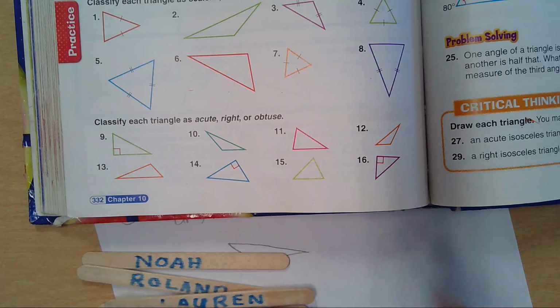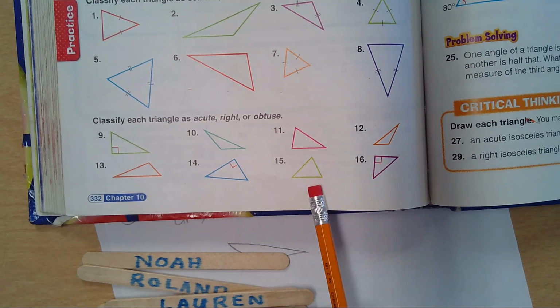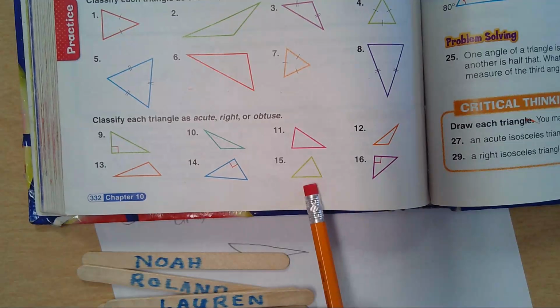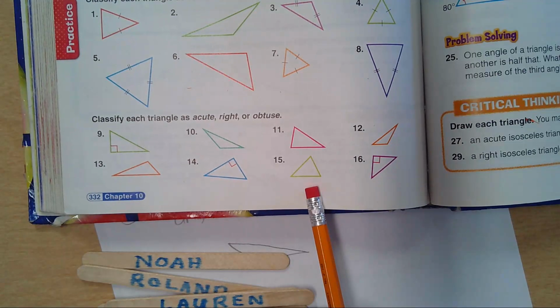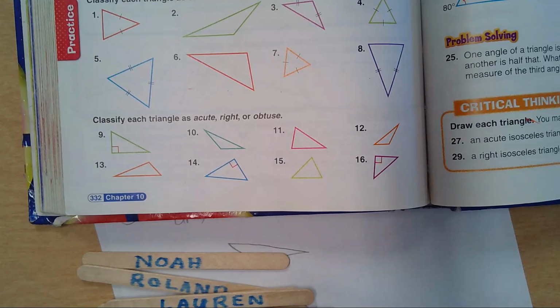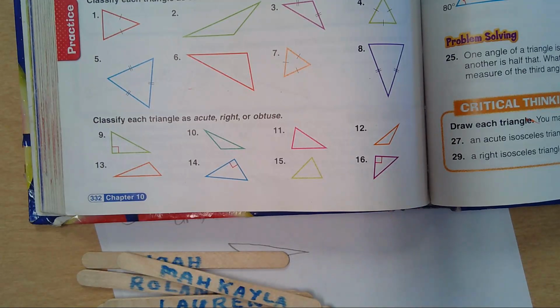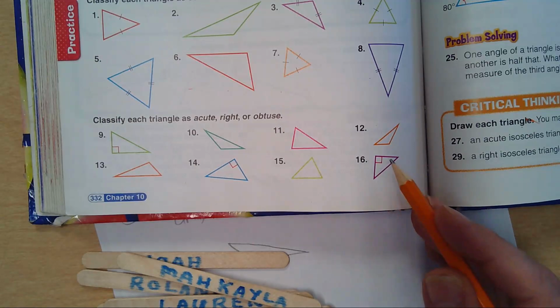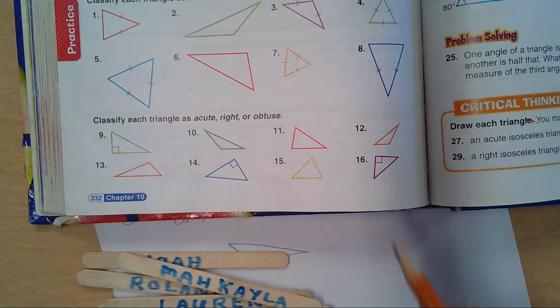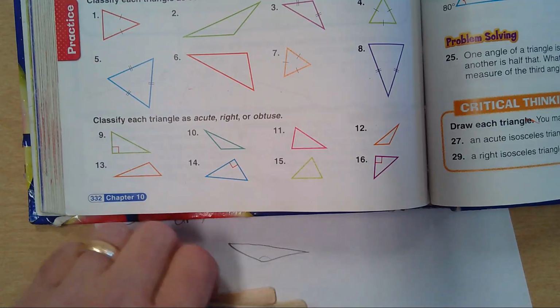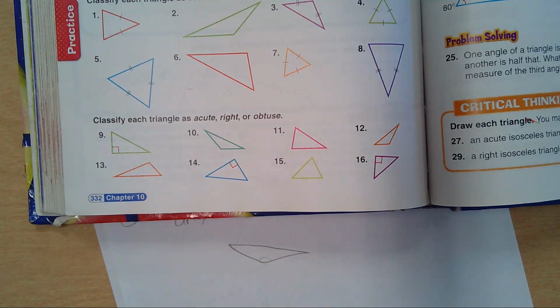Number 15, Ella. That is acute. Acute, yep. And Michaela, number 16. Right triangle. Whenever I see that box, that's a right angle, that's a right triangle. All right, good with that?